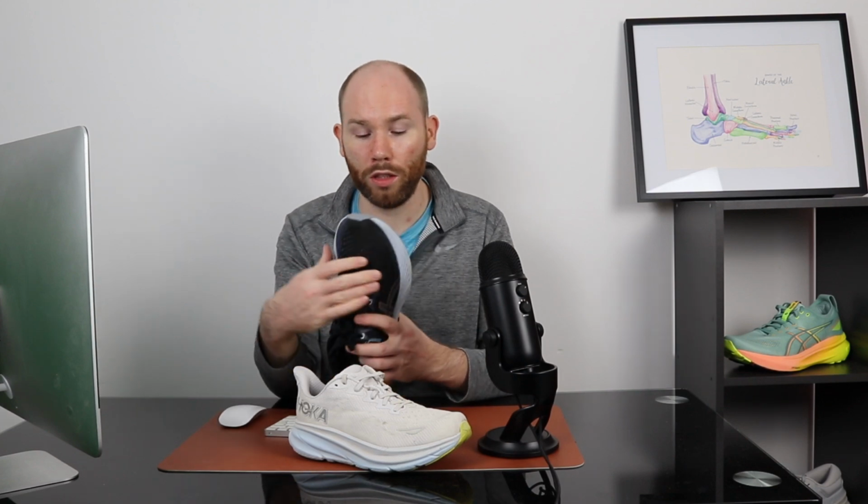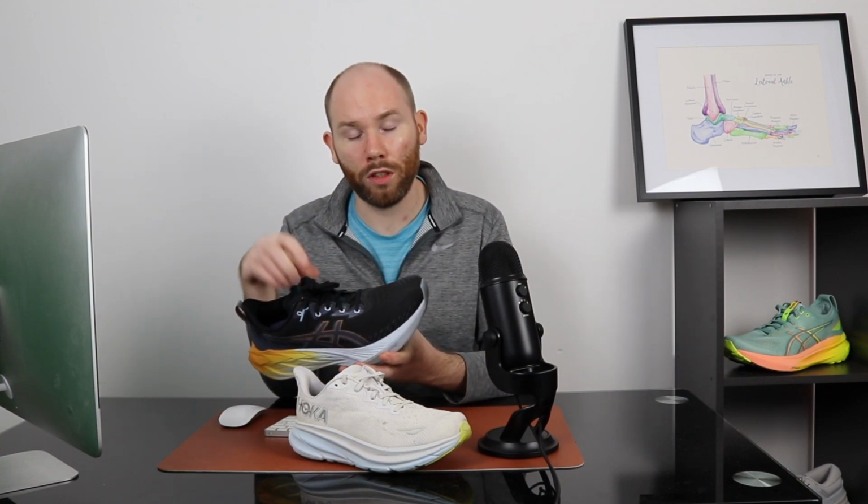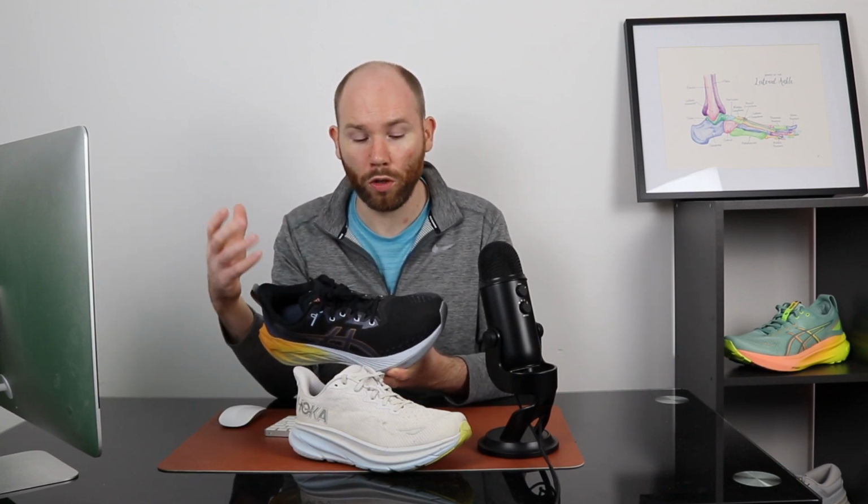In contrast to that, on the Novablast 4, you've got a relatively wide toe box. So for instance, we find the normal width very comfortable on the Novablast 4, but we have to get a wide version in the Clifton 9 just to accommodate our foot. Then it's no problems in terms of a true to size fit.